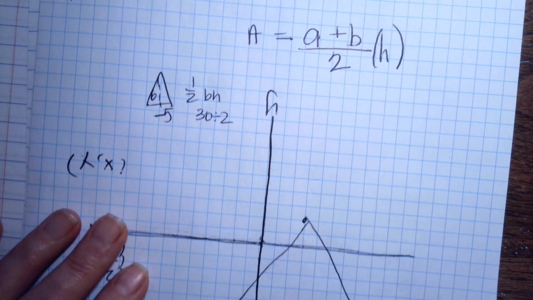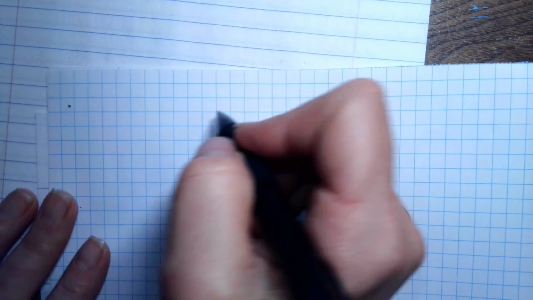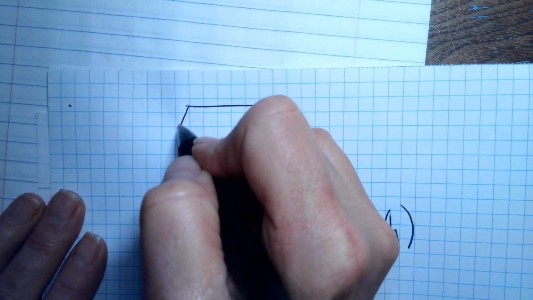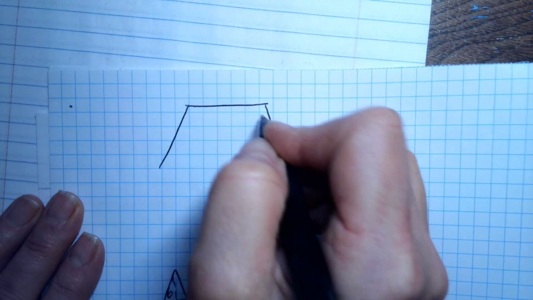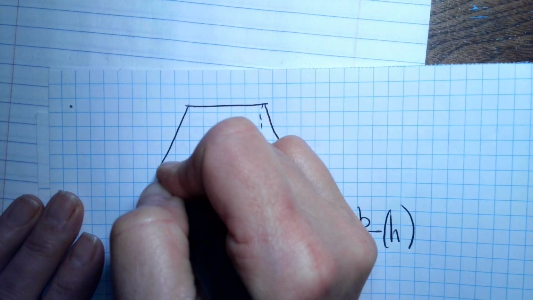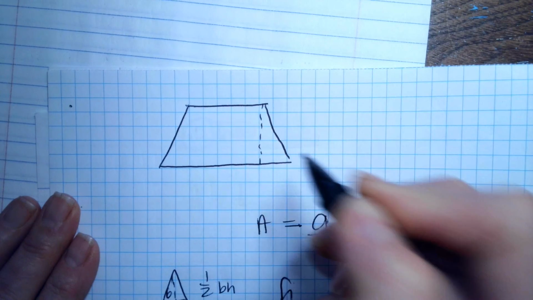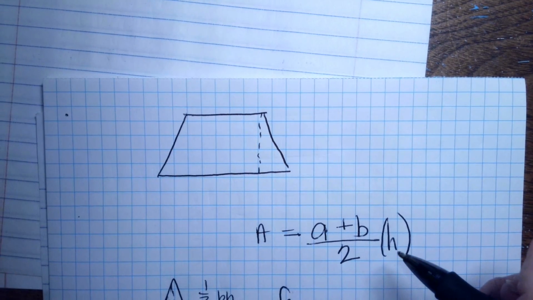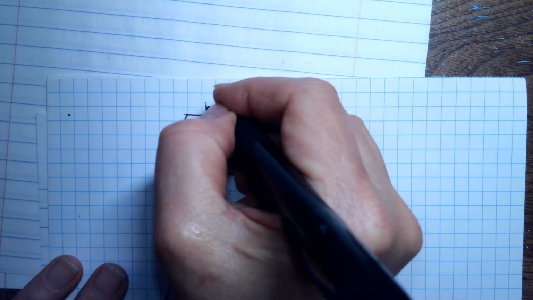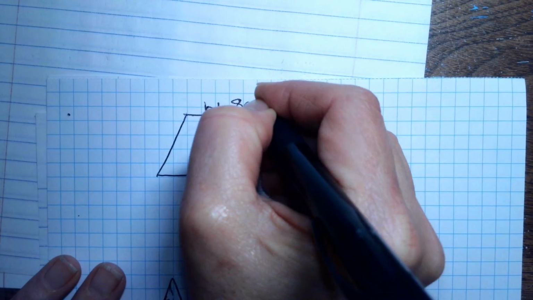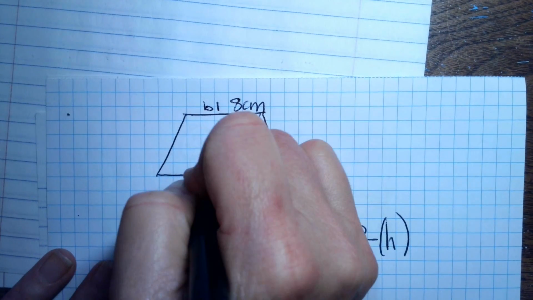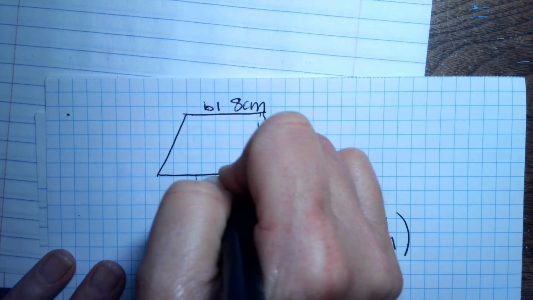Okay. All right. We'll do an example of a trapezoid, just so you have it. You're not going to use it tomorrow or Friday, but okay. So here's a trapezoid, and base 1 is 8 centimeters. Base 2 is 6 centimeters.